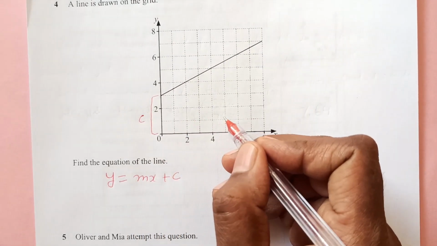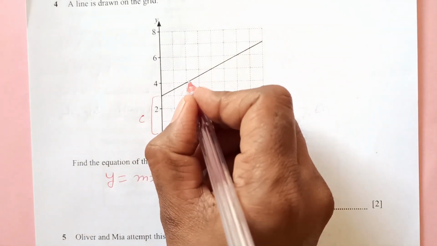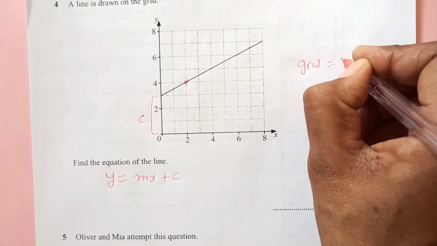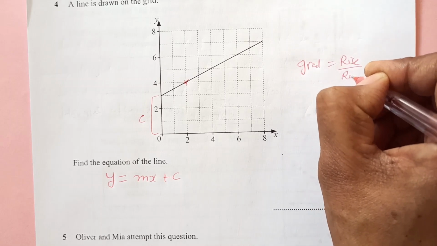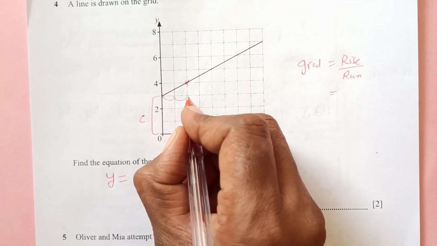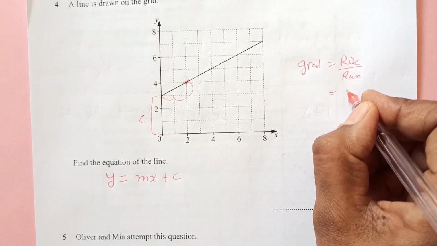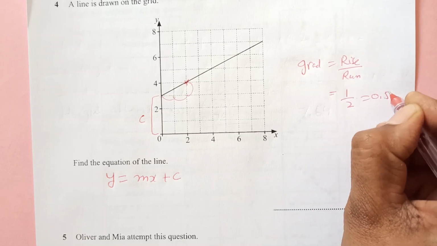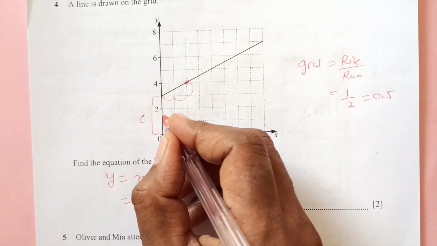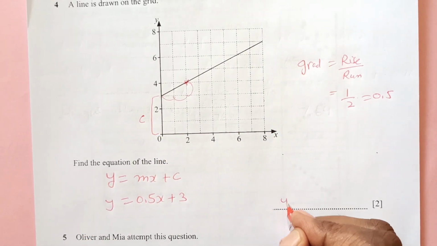And for the gradient, you can choose any point. Like let's say I'm choosing this one here. So if you see, let me write down here, gradient is rise over run, right? So from here, run is 2 and rise is 1 unit, right? So it is 1 over 2 or 0.5. So 0.5 replaces the value of m, x, and plus c, we have c, it is 3. So this is equation of line.